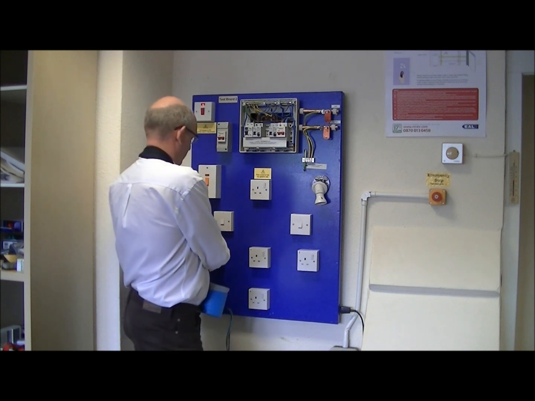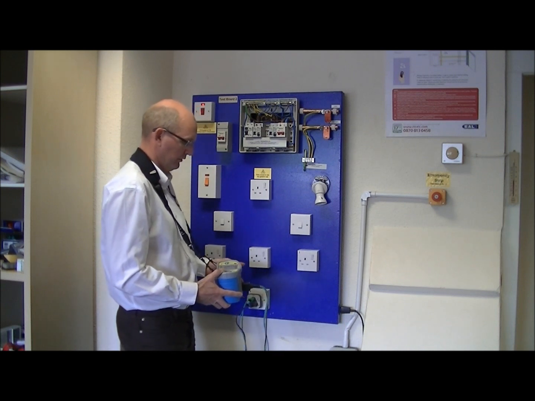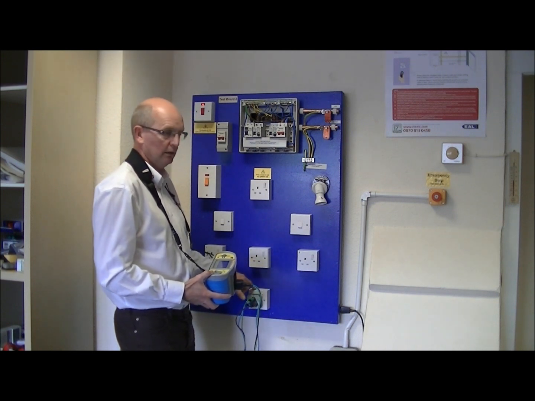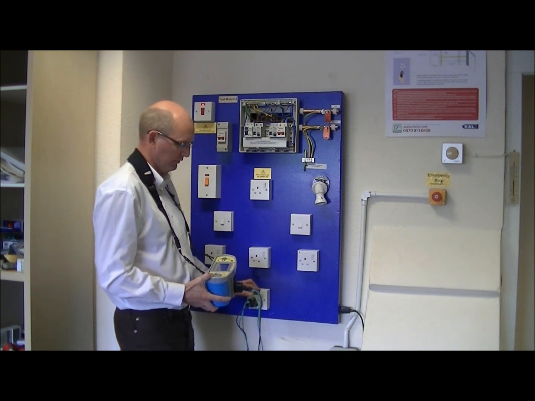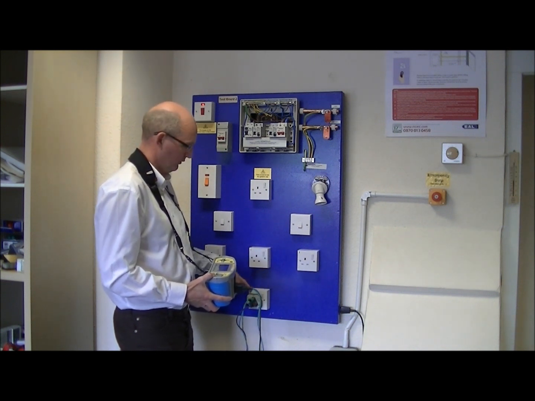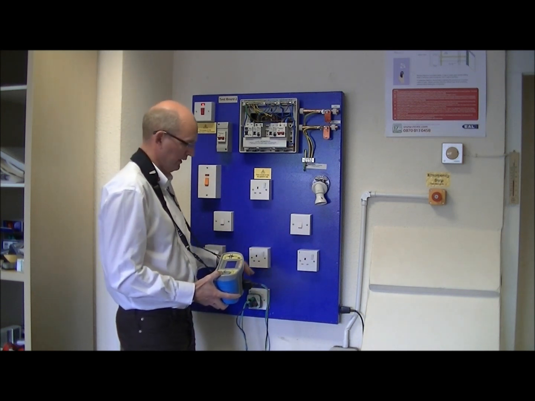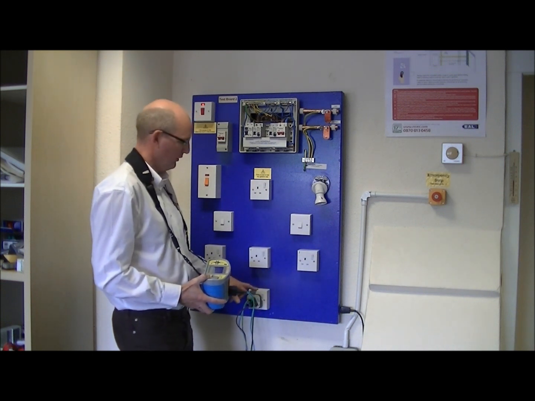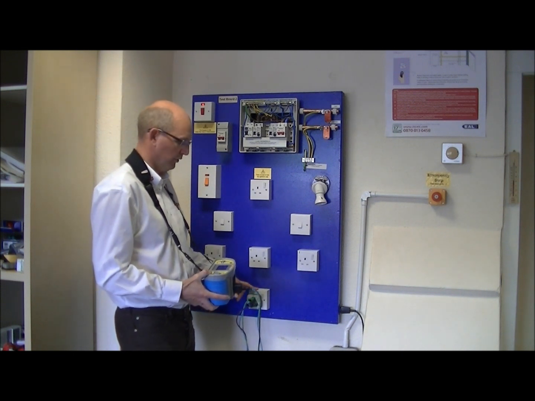So that was 0.69. Final socket, which is this one here. Again, we just run the test. So bearing in mind that if this is a spur from the ring, we have an increased impedance because of the extra cabling. So we could expect this socket, if it is a spur, to be slightly higher than the other readings. In fact, it is 0.78 ohms, which is slightly higher than these three. So it's either the furthest point on the ring, or it could even be a spur off the ring.